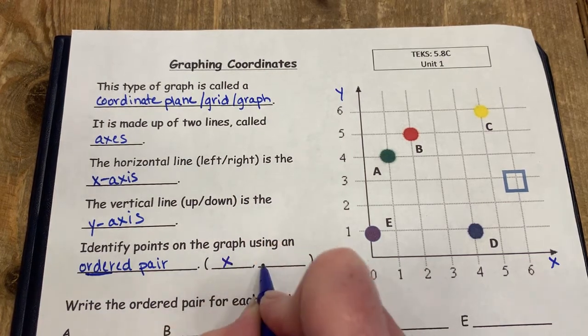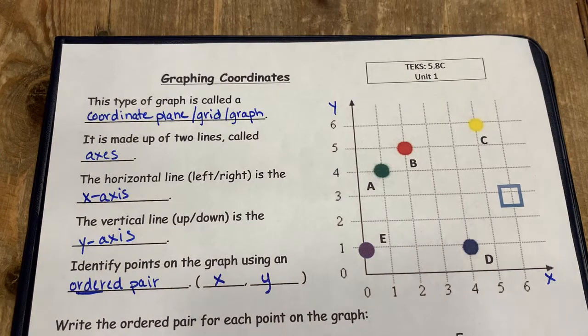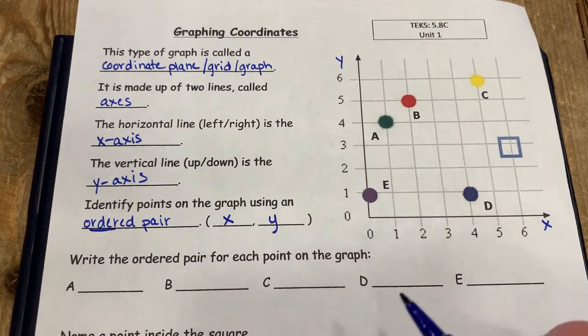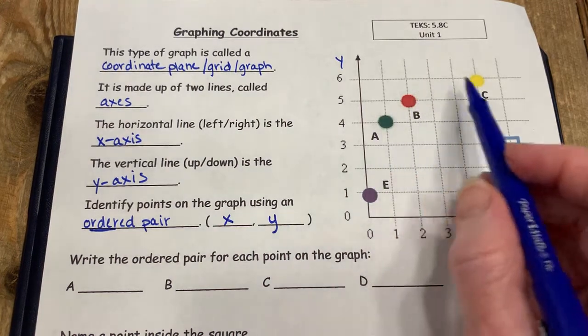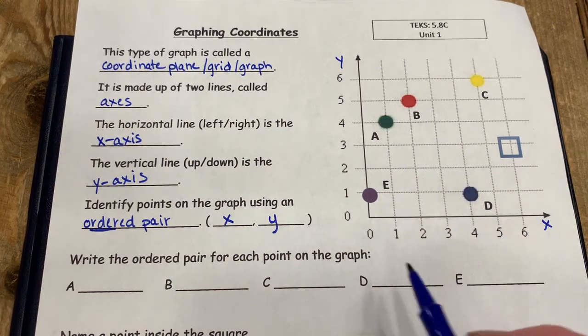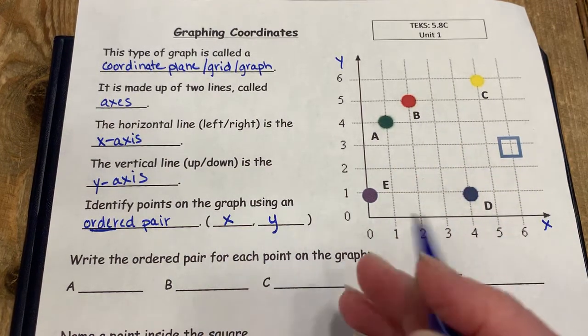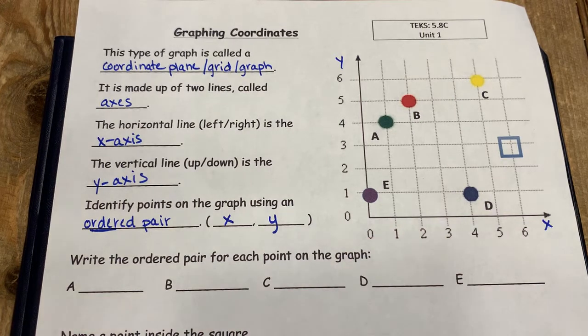So x is always going to come first and then y. Every point has two names, kind of like you have a first and a last name. Every ordered pair, every point on the graph is going to have two names, an x and then a y. Just like your first name comes before your last name, you always put the x before the y. Or you can think of it alphabetically, x, y, z. So x and then y.